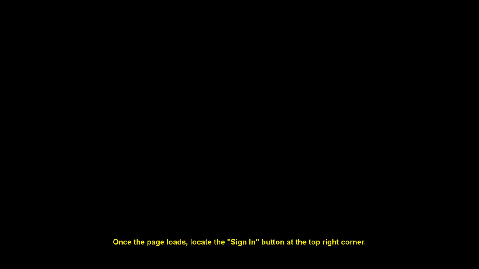Once the page loads, locate the Sign In button at the top right corner. Click on the Sign In button. You will be directed to a login page. Enter your email address associated with your Power BI account. Click on the Next button.